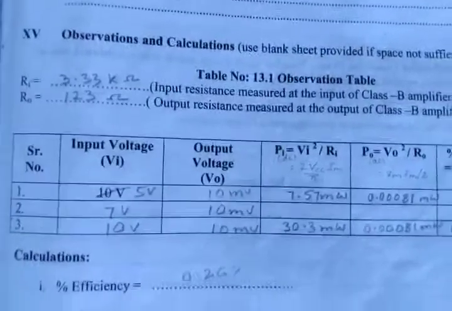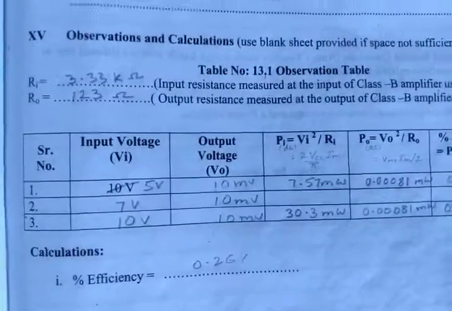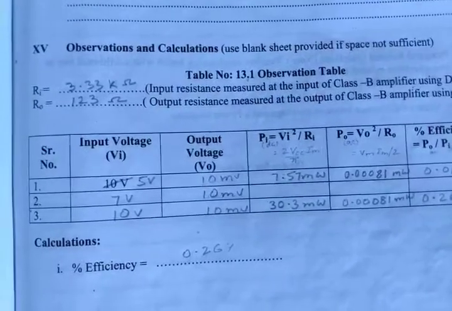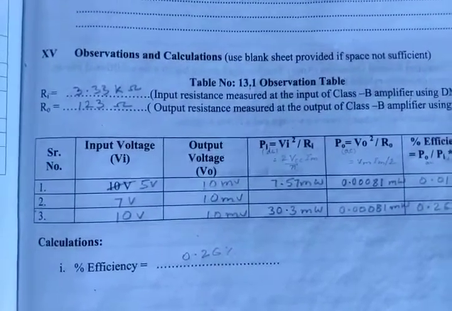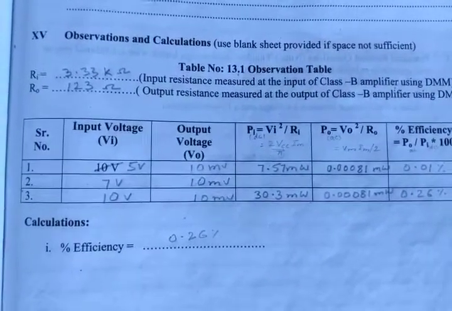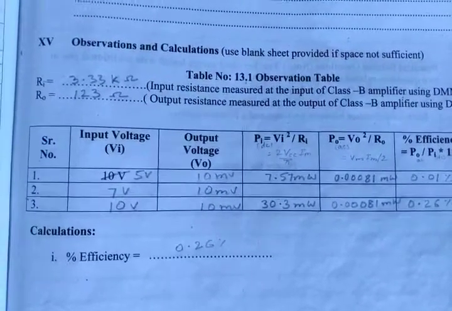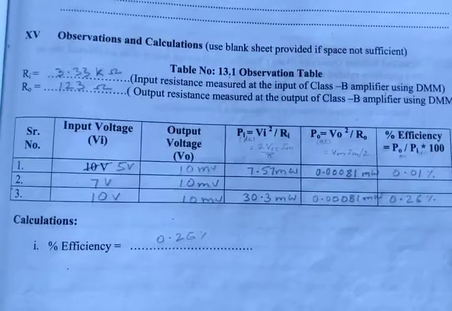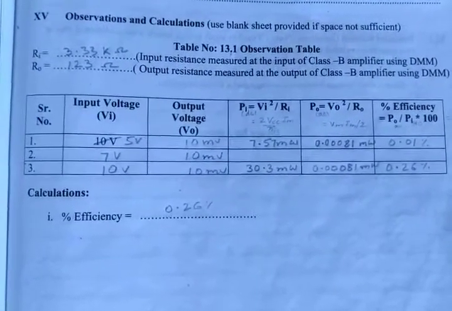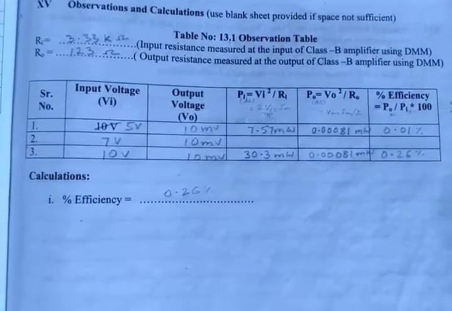Now this is the observation table. We have to note down the input resistance. Input resistance is measured at the input of the class B amplifier transistor using a multimeter, and similarly output resistance is measured as 123 ohm by keeping the digital multimeter at the output of the class B amplifier. And we have to note down the input voltage and output voltage, and thereafter the calculation part.